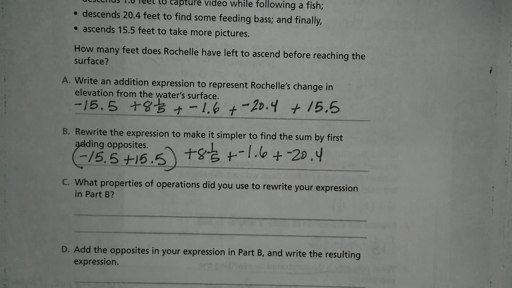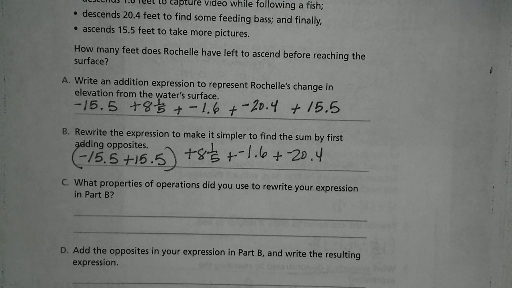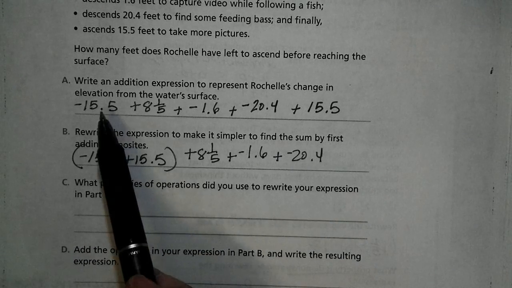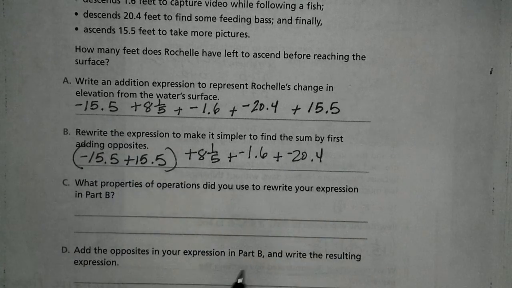Okay? So what properties of operations did you use to rewrite my expression? So when I rearrange numbers, what is that property? Is it associative? Okay, so we did use associative. That's one of them because we're adding parentheses.